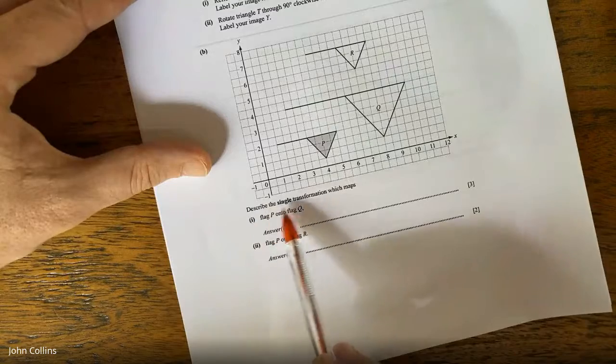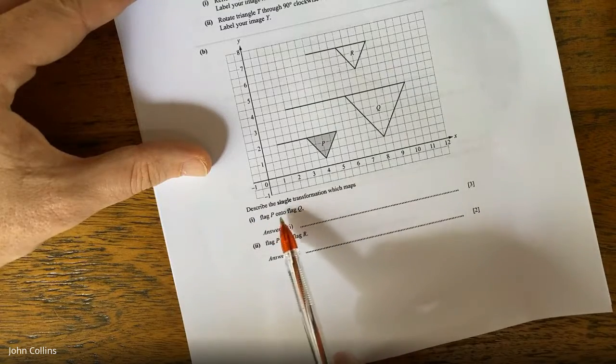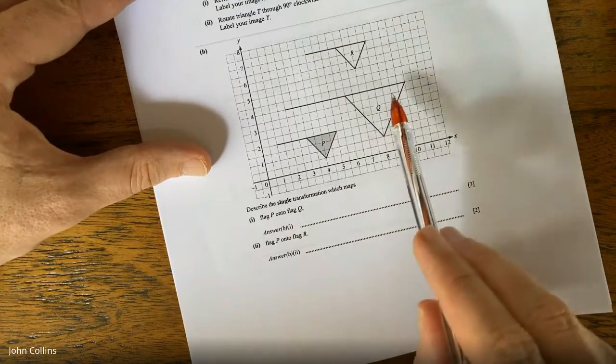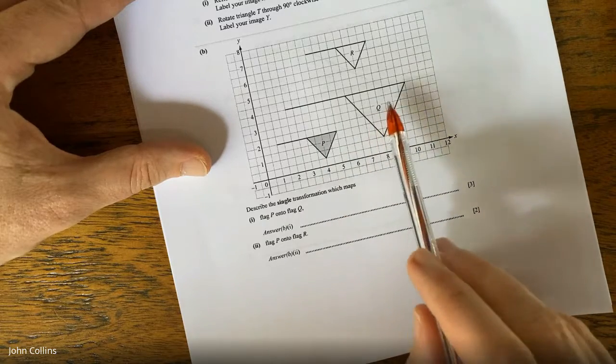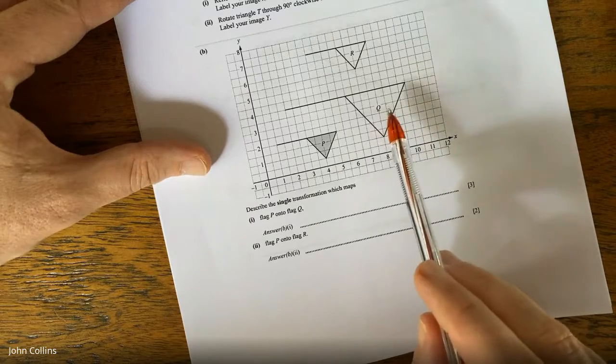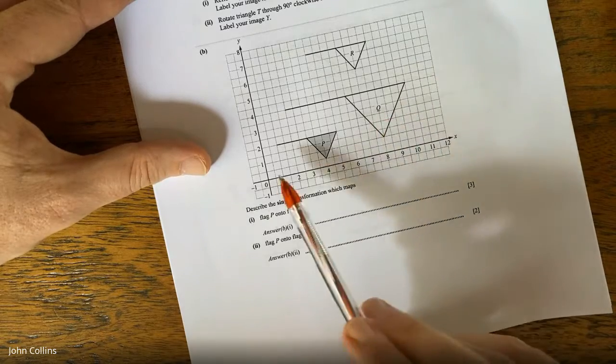Part B then asks you to describe a single transformation that maps P onto Q. So you can clearly see that it's got larger. So what type of transformation is that? Remember to give a center of that transformation as well. Where is it coming from?